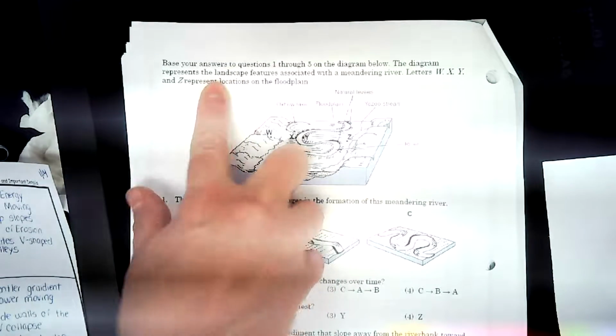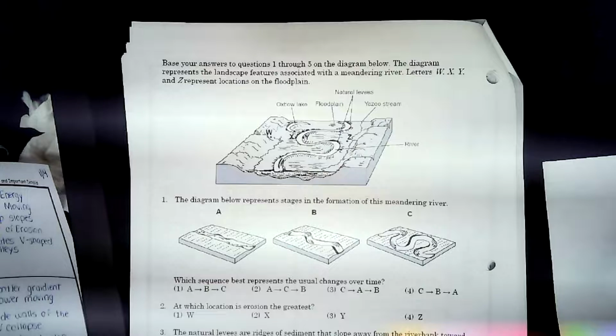All right, so we're gonna start off on page 22. We're gonna go over the homework. And the homework all had to do with the life cycle of a stream. Remember, the number one rule of earth science is to read all the words, including this little paragraph at the top.